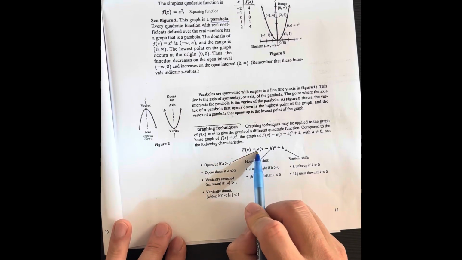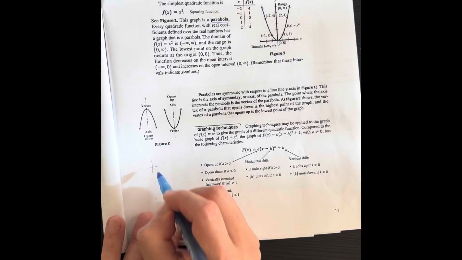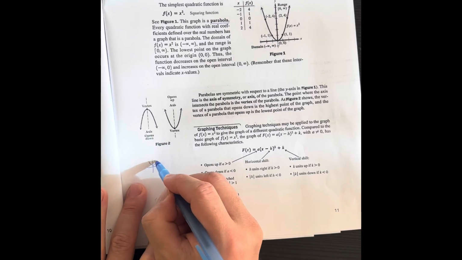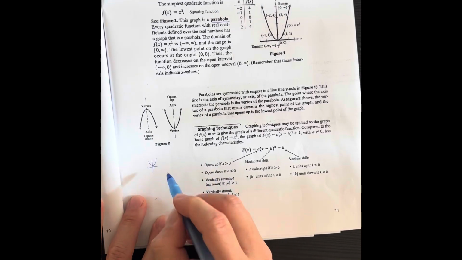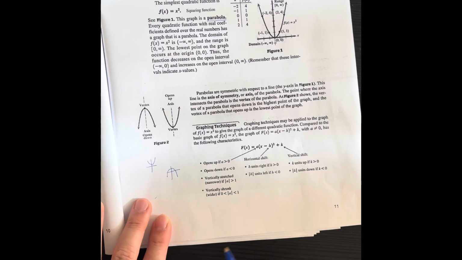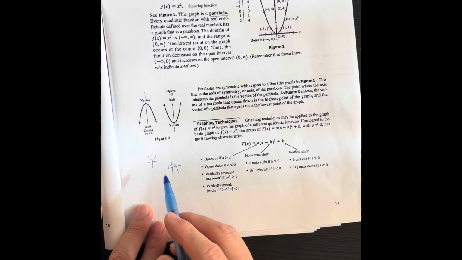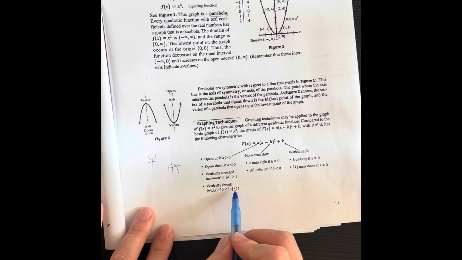And the a in front of the x squared term: if it's positive, then it opens up, so it would look something like this. If a is negative, then it opens down. And if the absolute value of a is greater than 1, then it's a stretch. If it's between 0 and 1, then it's a shrink.